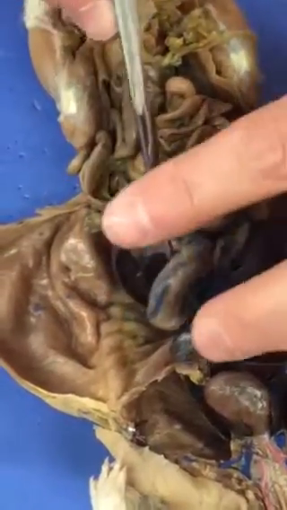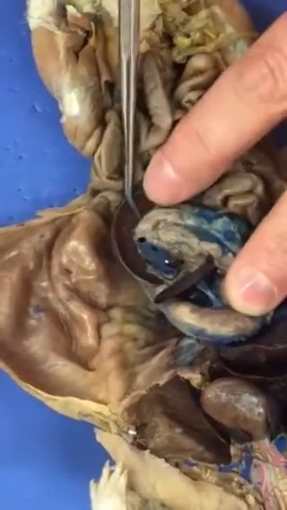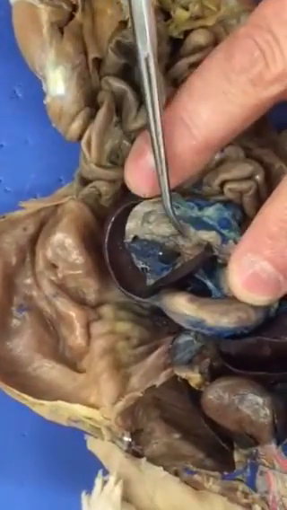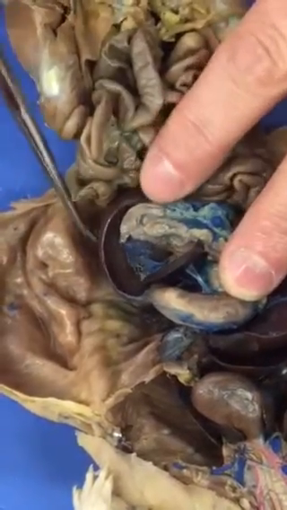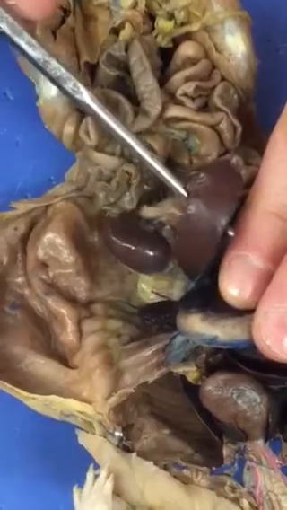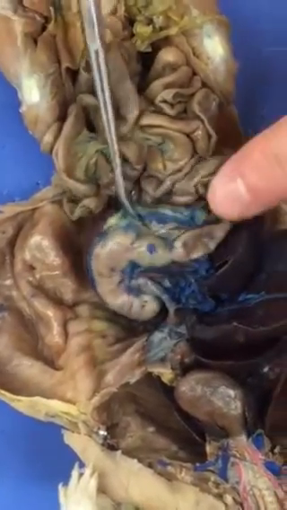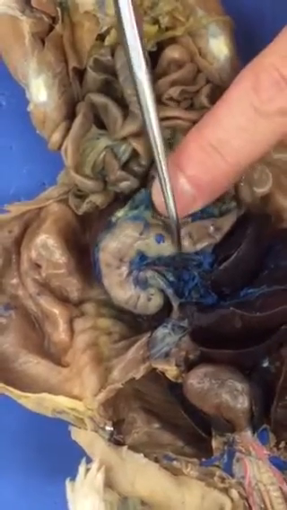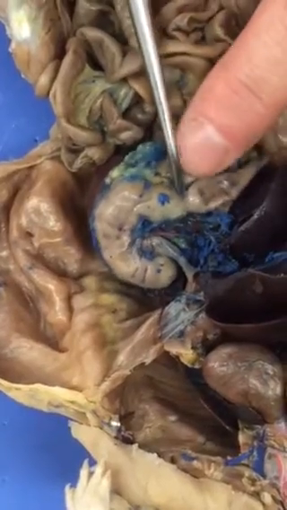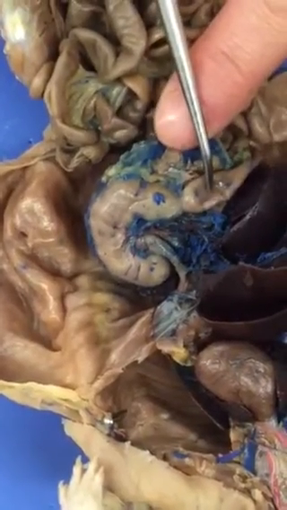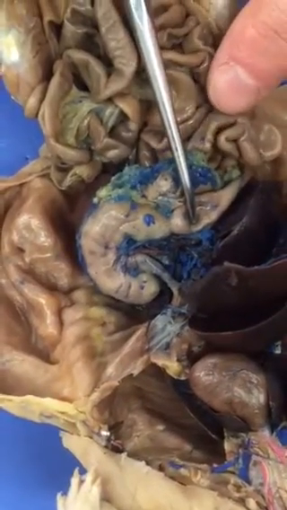If we lift up on the stomach, underneath that, we will find a very delicate pinkish brown tissue, almost looks like it's made up of petals. That is the pancreas. And then this structure, although it's the same color as the liver, that is the spleen. If we go back to the stomach, at the distal portion of the stomach, you see a constriction. That is the pyloric sphincter, and that means this tube right here is the duodenum. The duodenum is the first part of the small intestine.